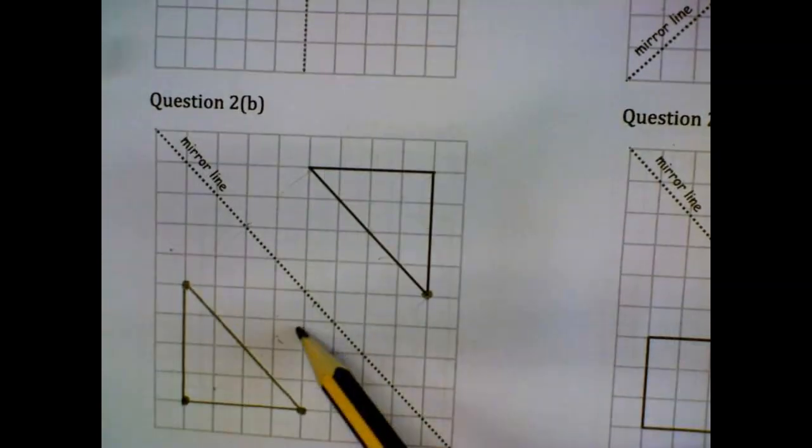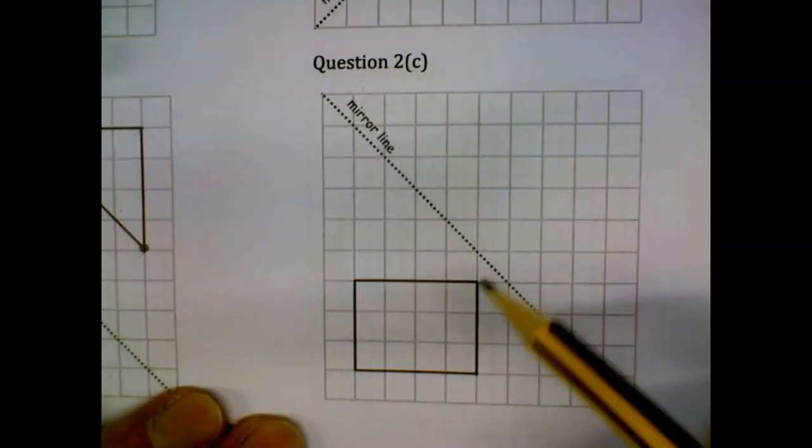We can see everything's the same distance. You can see with your eyes, really, can't you? You can see everything's the same distance from this mirror line here, look. And the last example I'm going to do before we start to look at describing them is this one.